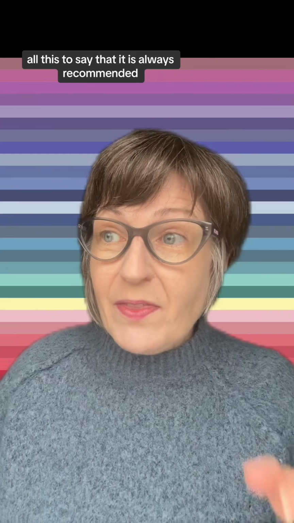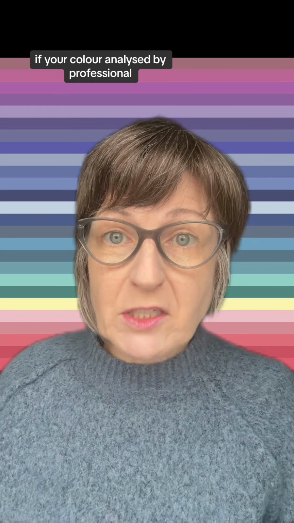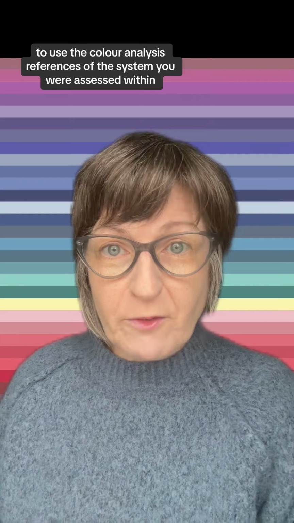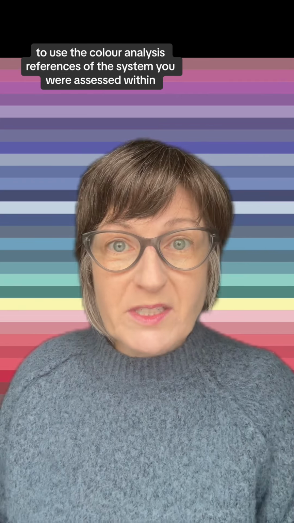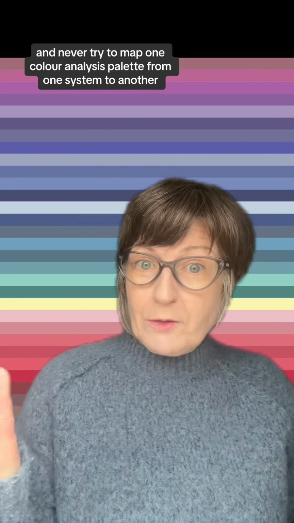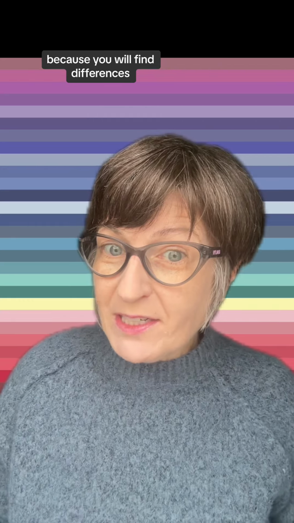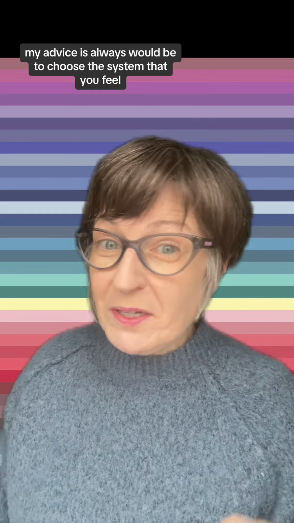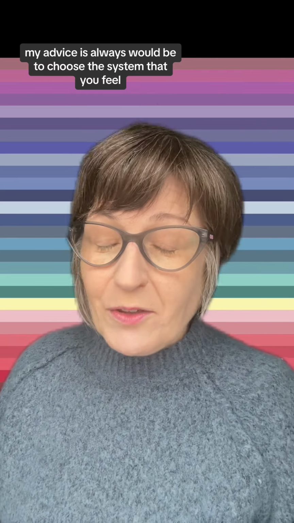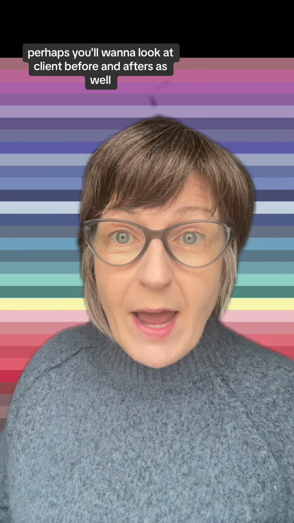All this to say that it is always recommended, if you're color analyzed by a professional, to use the color analysis references of the system you were assessed within, and never try to map one color analysis palette from one system to another, because you will find differences. My advice as always would be to choose the system that you feel resonates with you, and research the training and experience of professionals in that system. Perhaps you'll want to look at client before and afters as well.